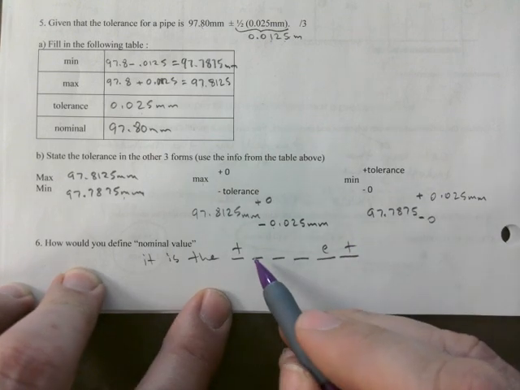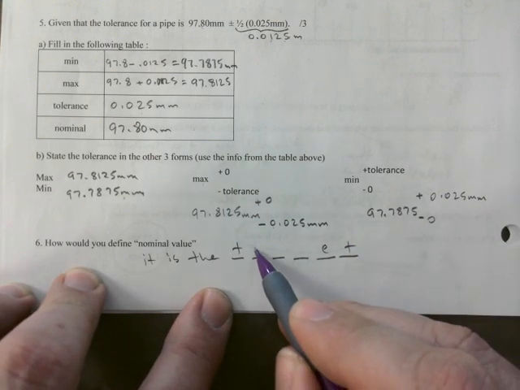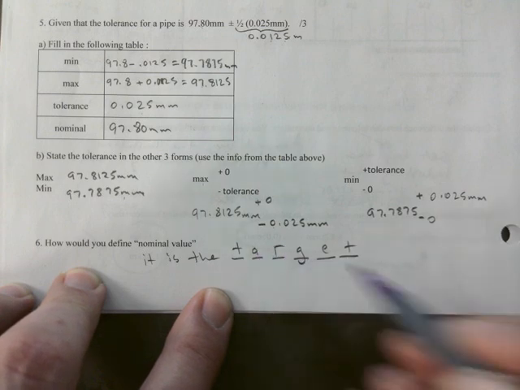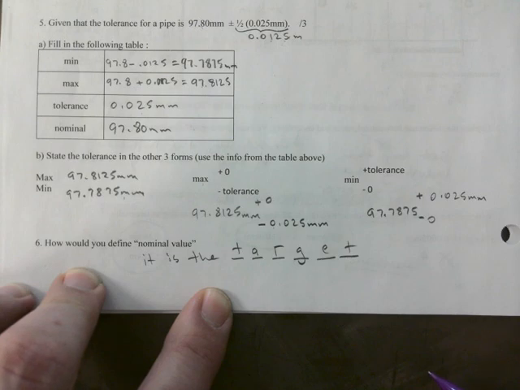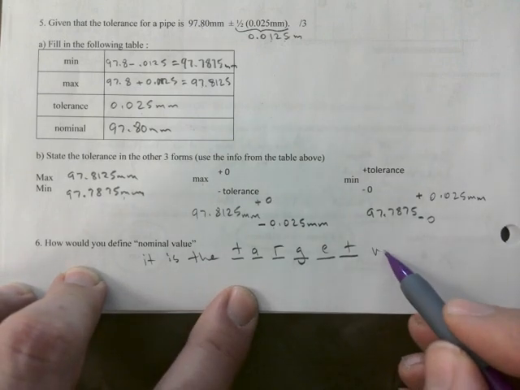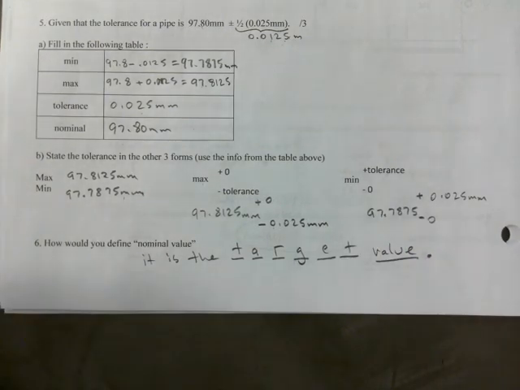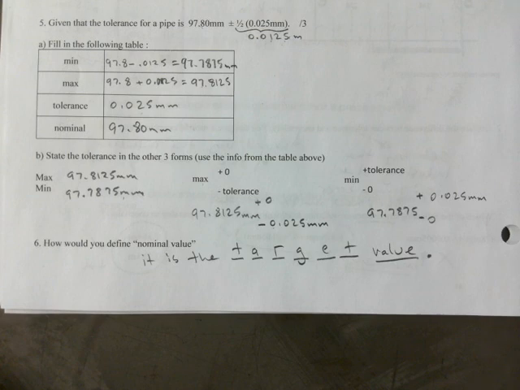There is no L. You should always try your vowels first. It is the target value. The target, that's what you're really aiming for, right? Nominal is what you're aiming for.